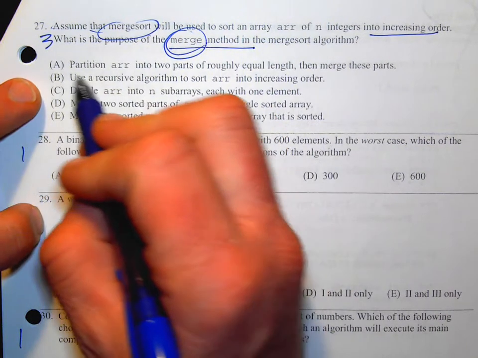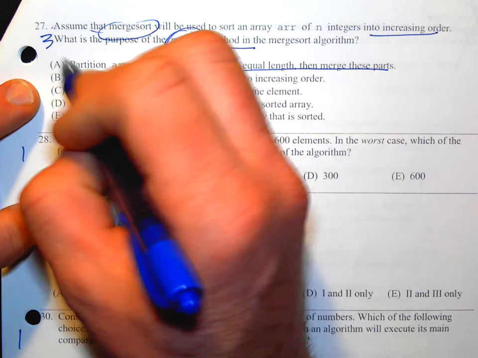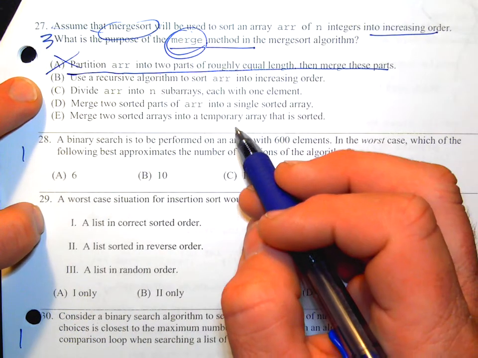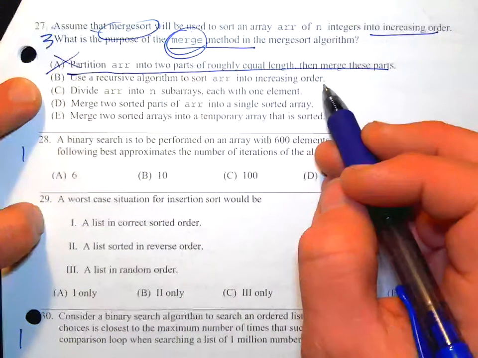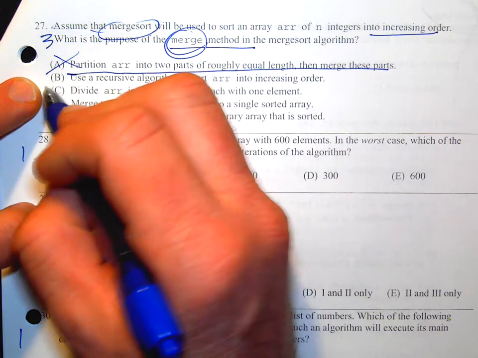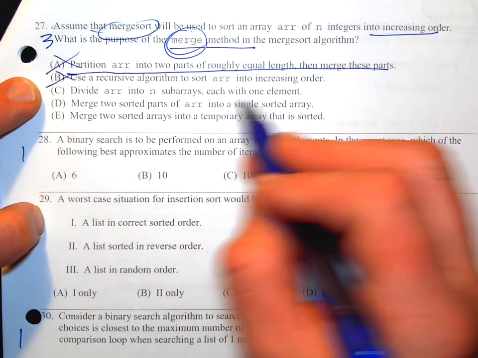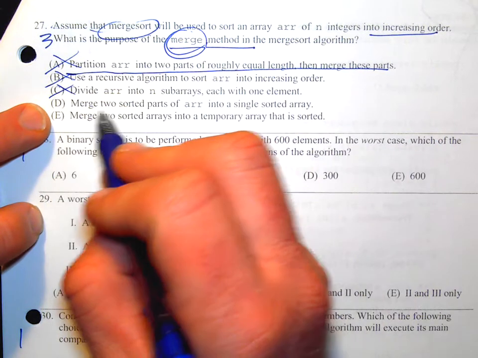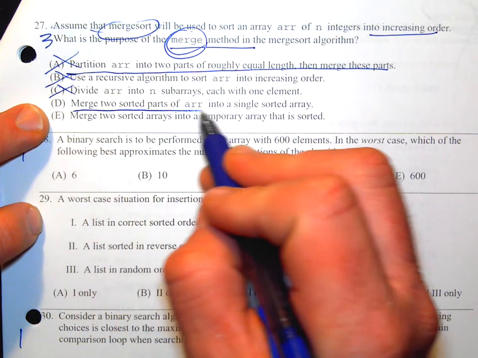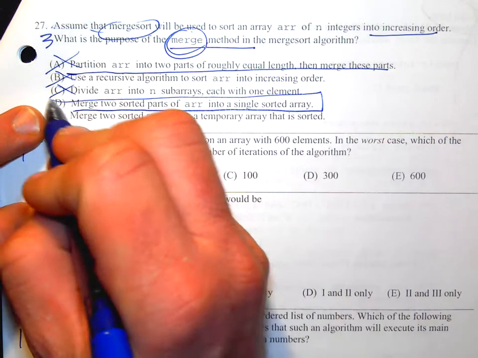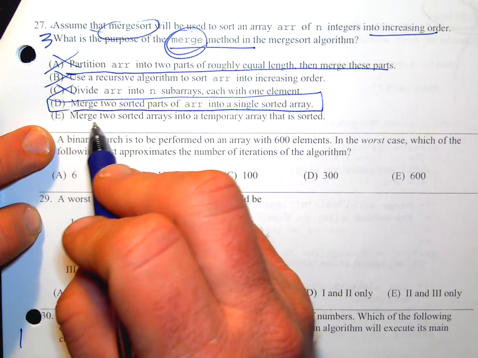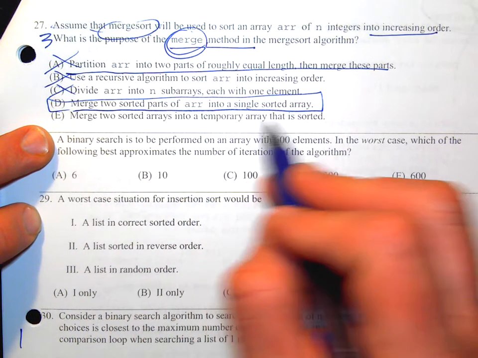It partitions it into 2 parts. No, that's the kind of half. It uses a recursive algorithm to sort them in increasing order. No. It divides the array into n subarrays. No. It merges 2 sorted parts into a single sorted array. And this one sounds a lot like it. It merges 2 sorted arrays into a temporary array that is sorted.